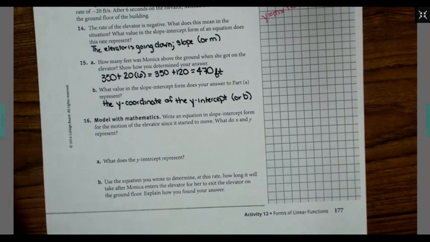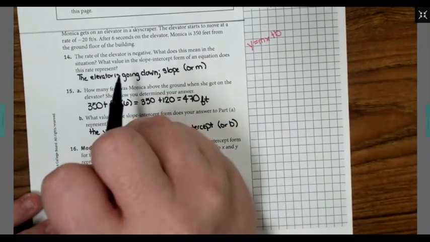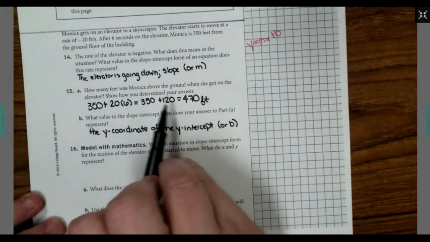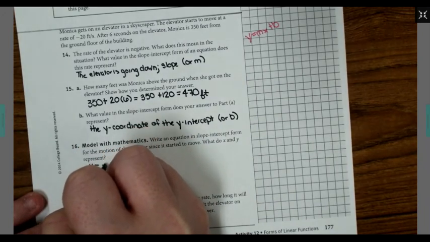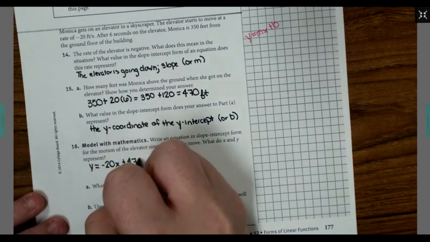Number 16, model with mathematics. Write an equation in slope-intercept form for the motion of the elevator since it started to move. What do x and y represent? Well, the formula, remember, is y equals mx plus b. We said that the negative 20 represented my m, and the b was represented by the value of 470. So I'm going to say y equals negative 20x plus 470.